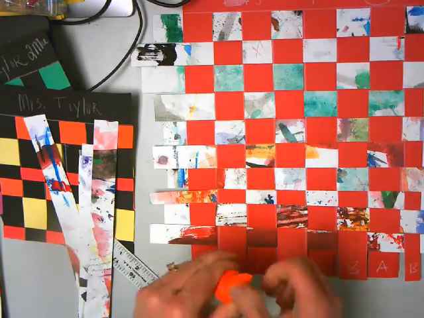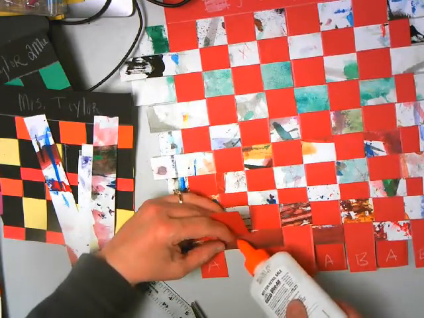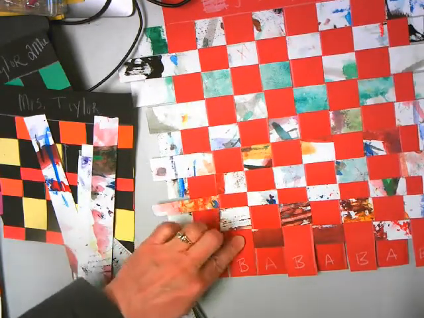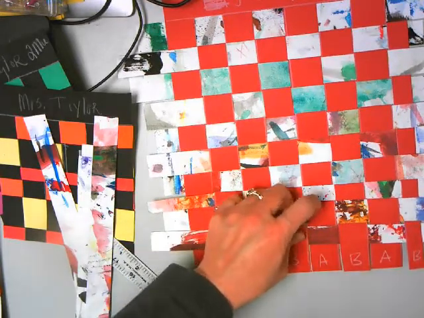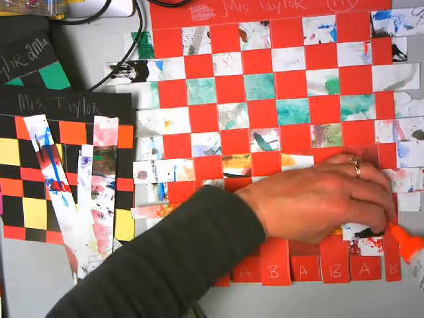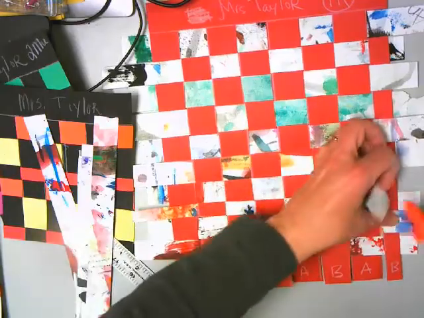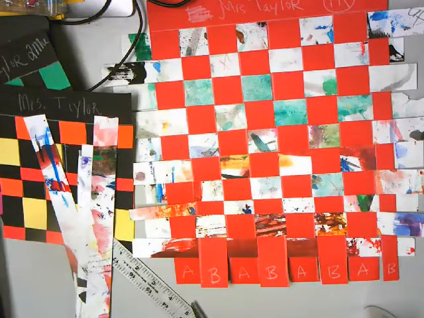And I like to use this glue just because it's more permanent. I just lift up a strip, put a drop of glue, hold it down, count to 5 seconds. And I keep doing that to all the ones at the bottom, but then I also lift up the ones on the side that are on the top, all around. I'm going to pause the video and show you what this looks like at the end.